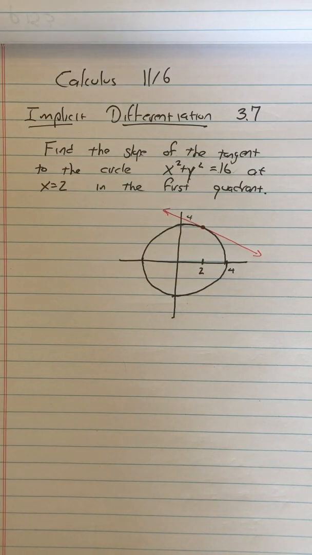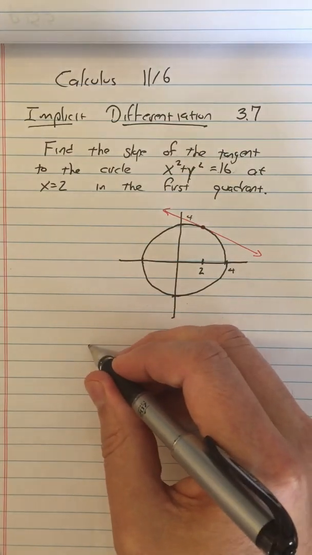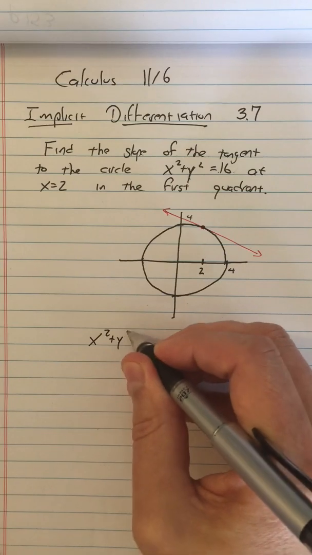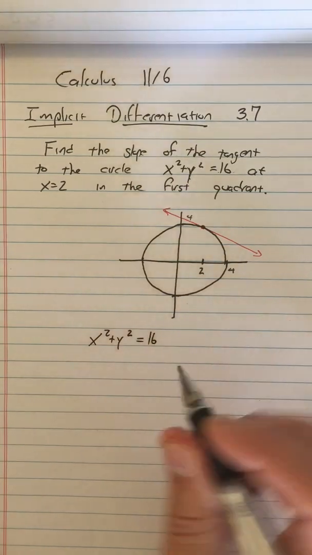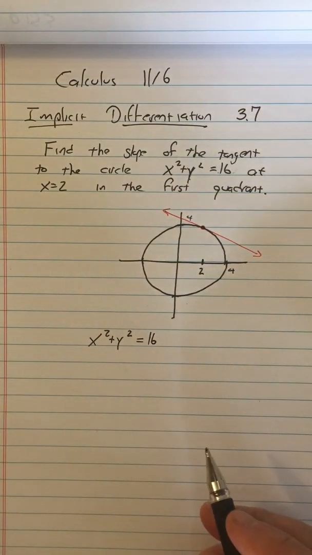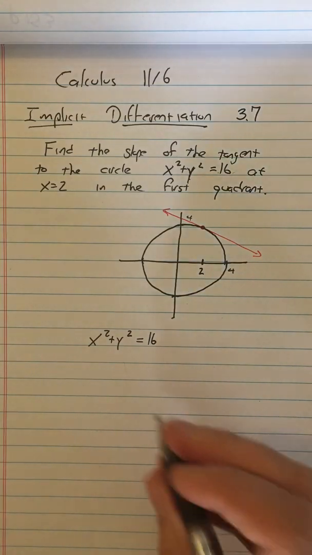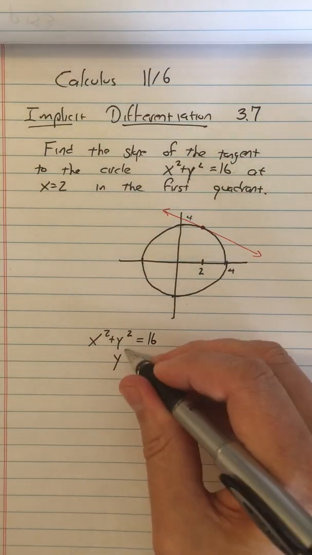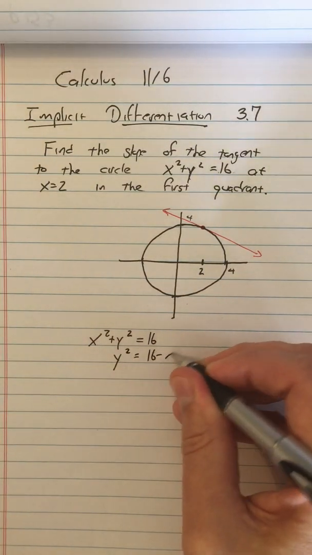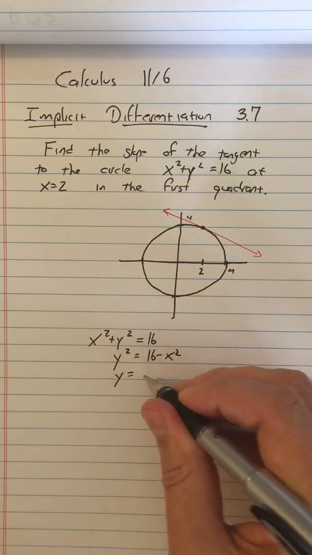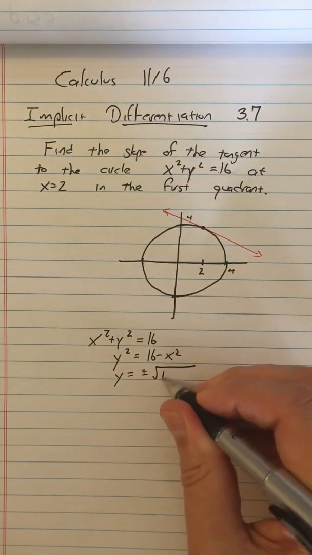Okay, having paused the video and thought about it and coming back, hopefully one of the things that you thought of is, if I want the equation of the tangent, then I need dy/dx, and I can't get dy/dx until I get the y by itself. So the first thing I need to do is actually solve for y here. So y squared equals 16 minus x squared. y equals plus or minus square root of 16 minus x squared.